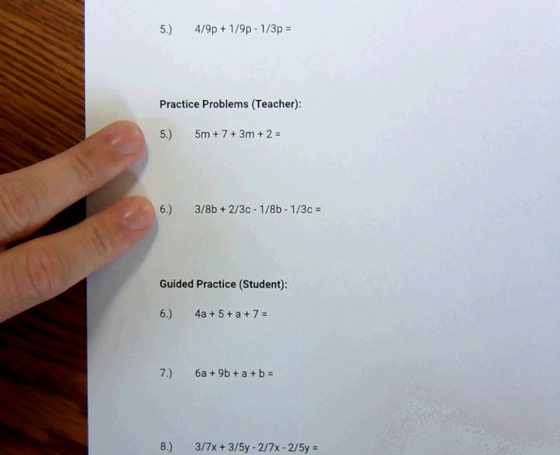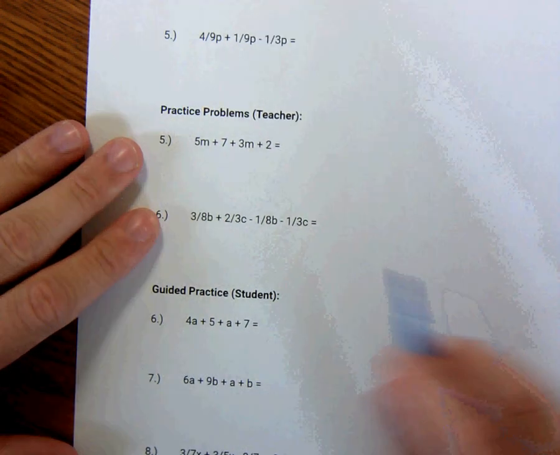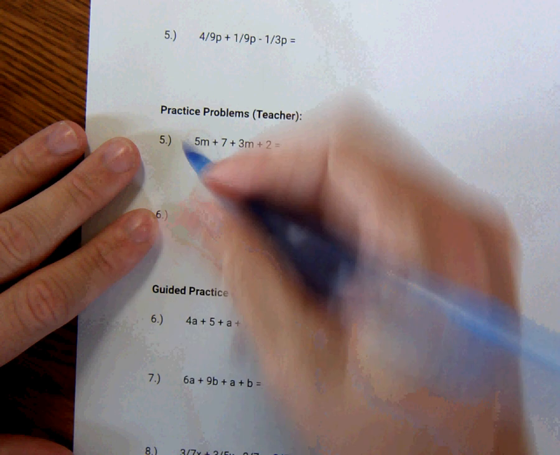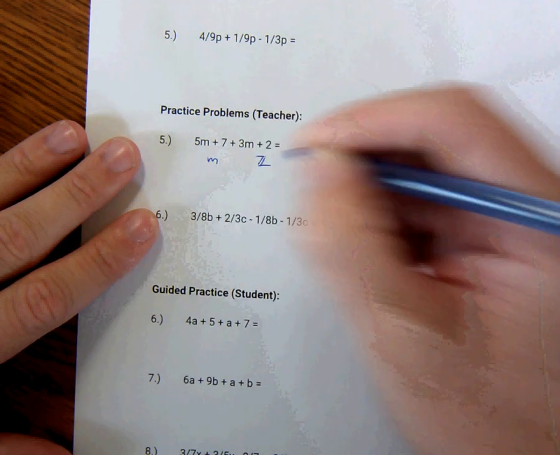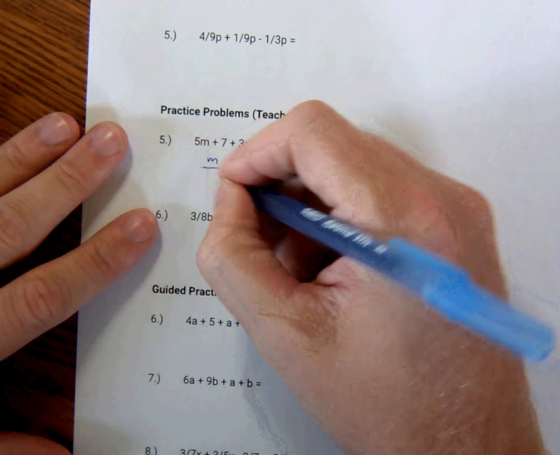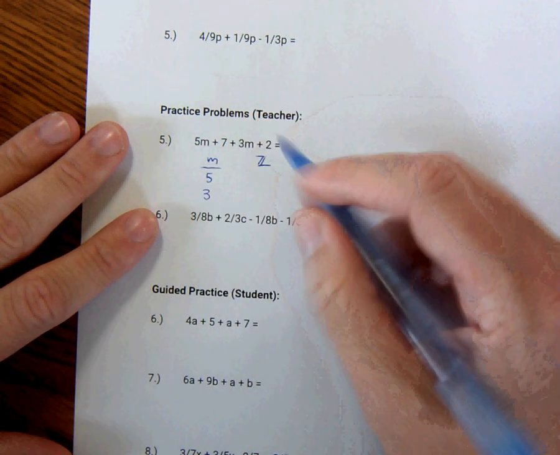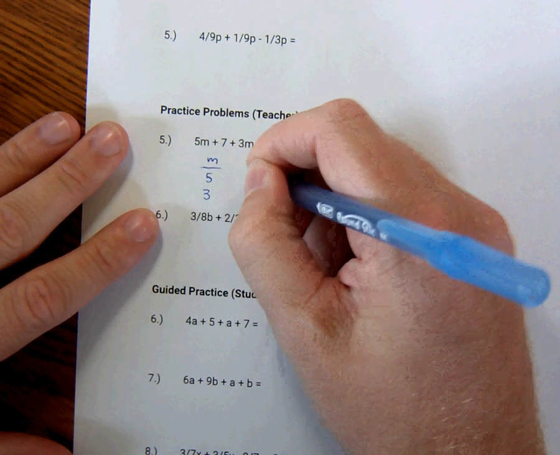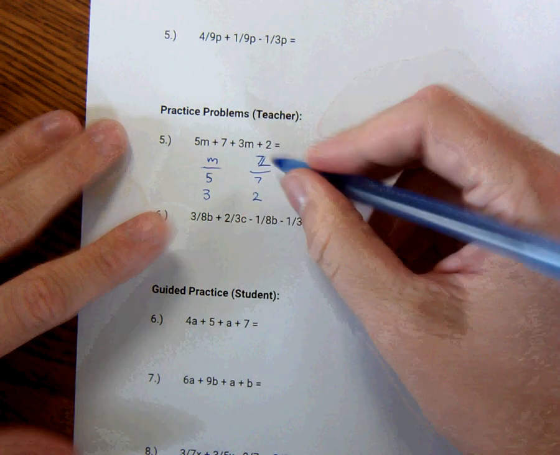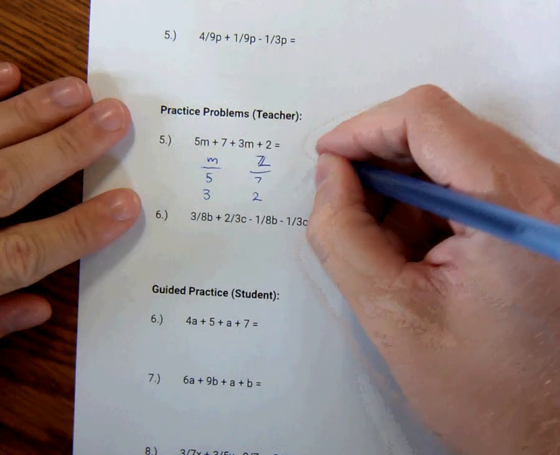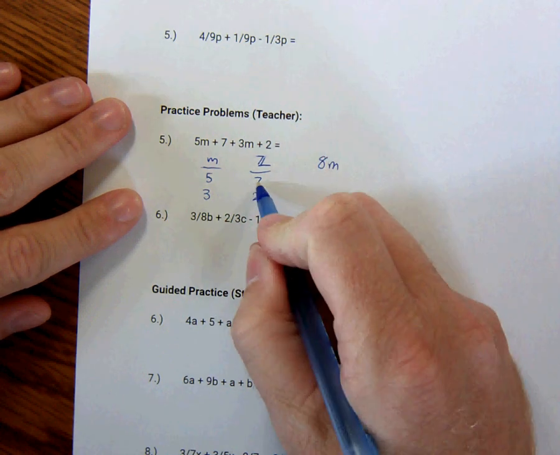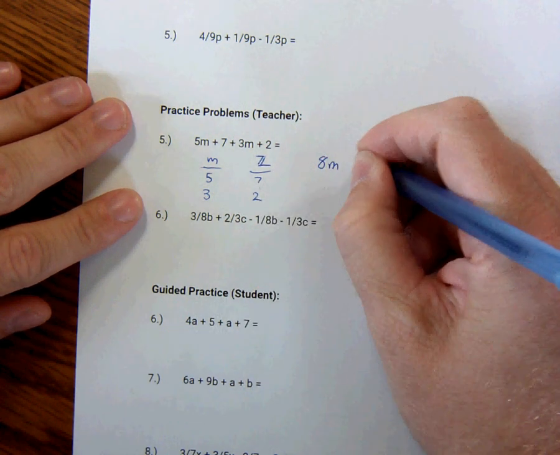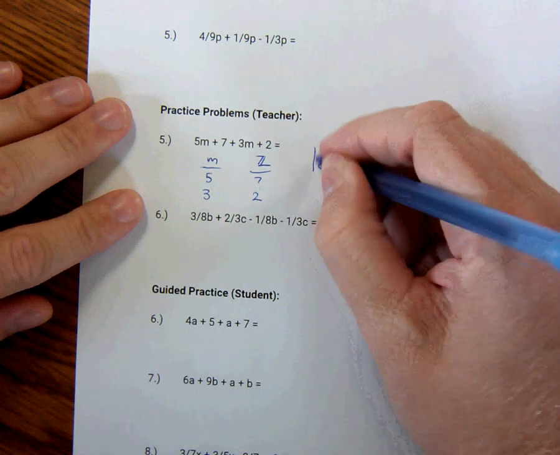Alright, so these are very similar again. I'm just going to look through and see what variables I have. I have m, and 7 and 2 are just integers. So in my m terms, I have 5 and 3, and my integer terms are 7 and 2. So add the m's first. 5 plus 3, well, that's easy. That's 8m. And then the integers, 7 plus 2 is 9, and we add them together.